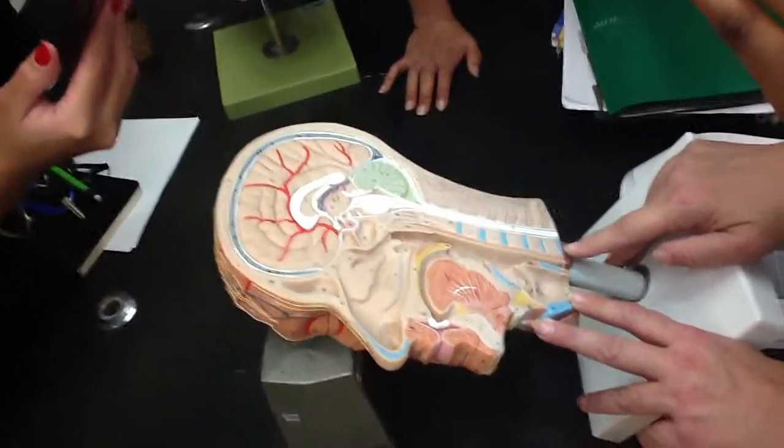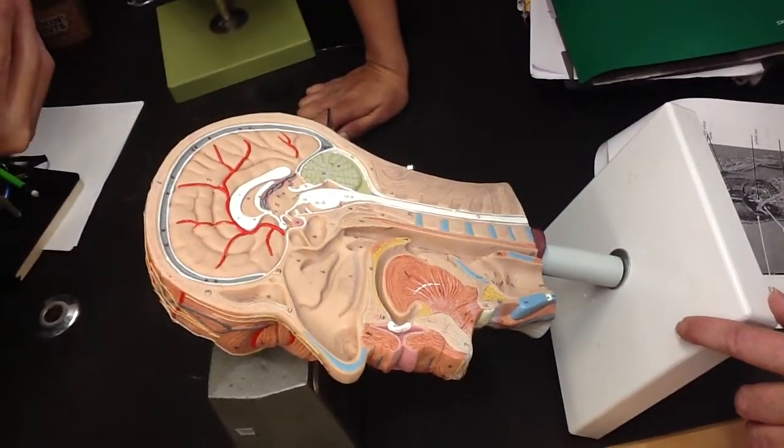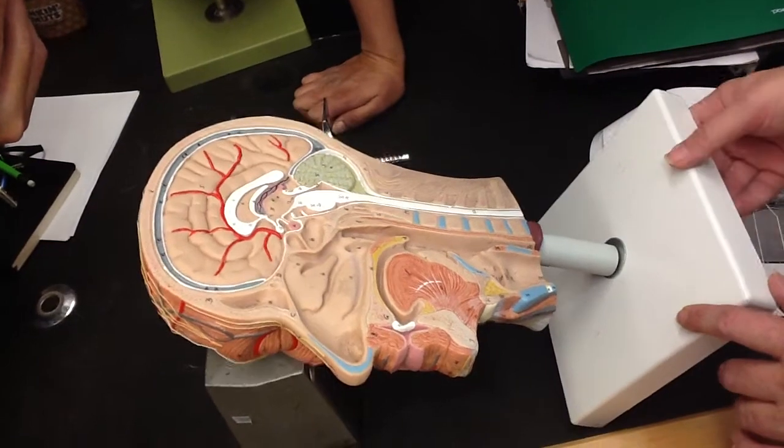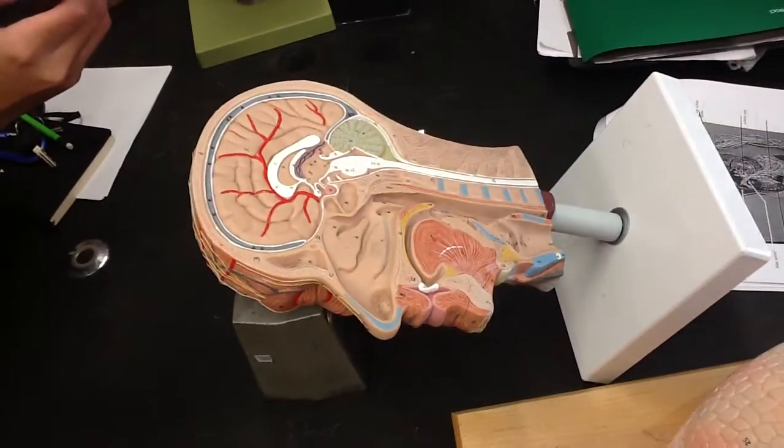This was probably not the best model to show the actual lymphoid tissue. I think there might be actually a better model for it. Let me see if I can grab the blackboard. Yeah, this is a little bit better. You can actually see the three sets of tonsils here.